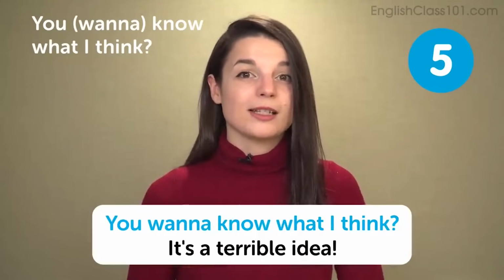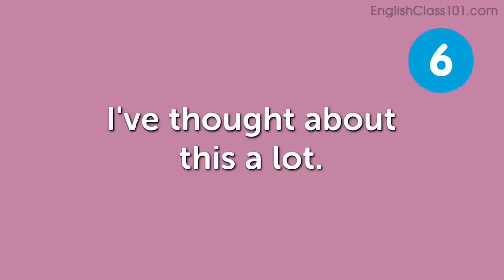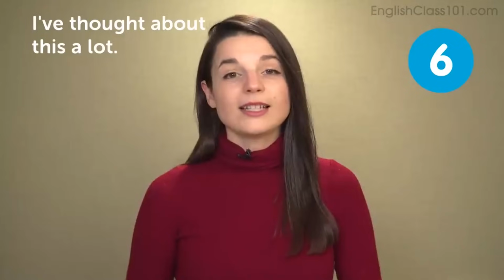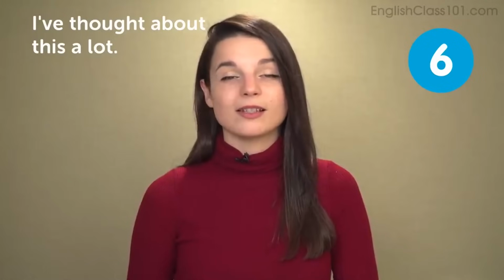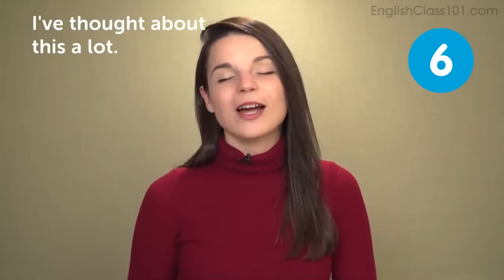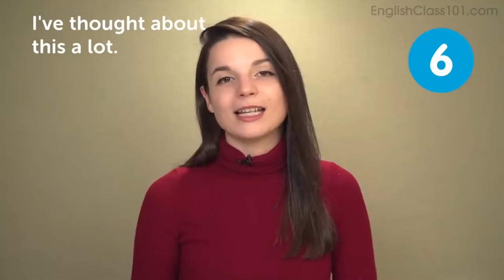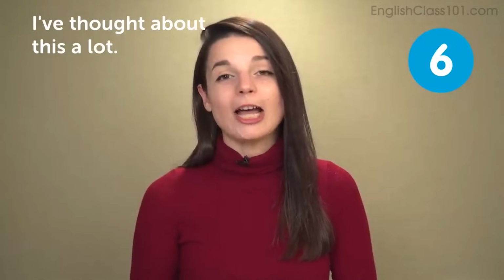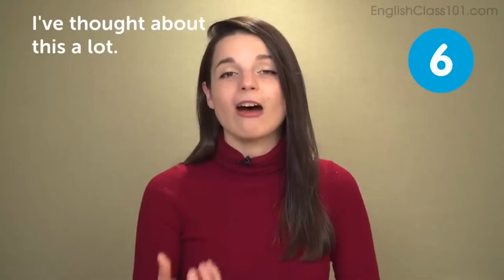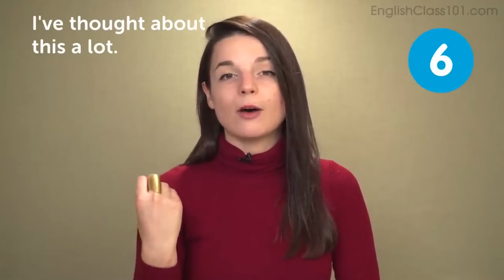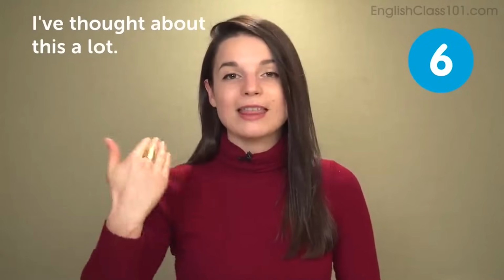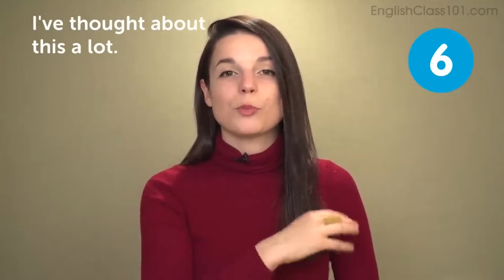It's a terrible idea. I've thought about this a lot. The next expression is, I've thought about this a lot. In this expression, we're actually using the present perfect tense. I've thought. So that's I have thought about this, meaning I started thinking about this in the past and my thinking has continued to the present.